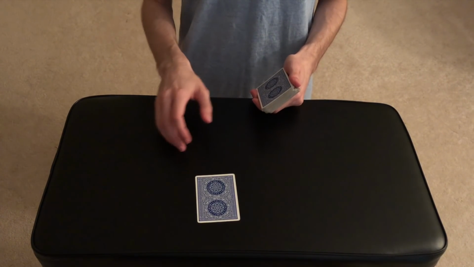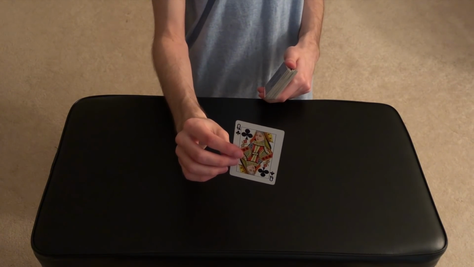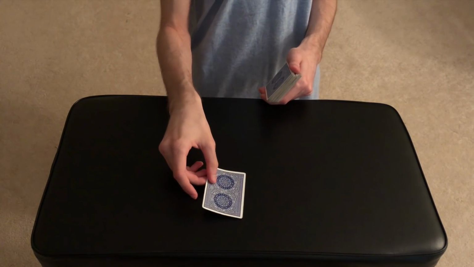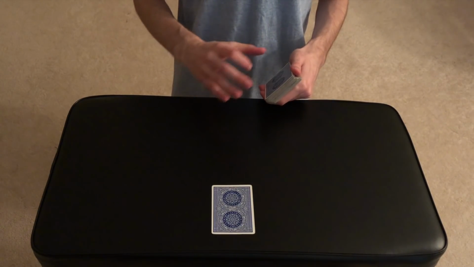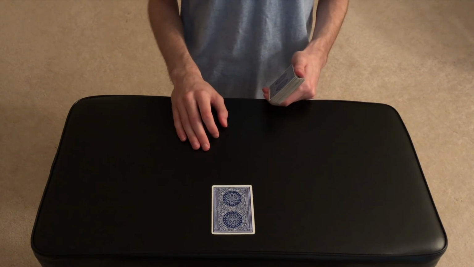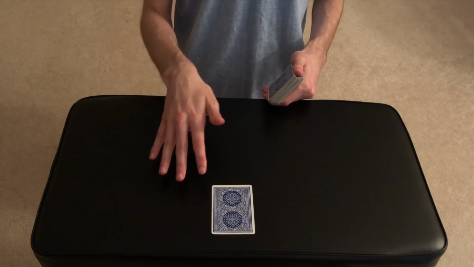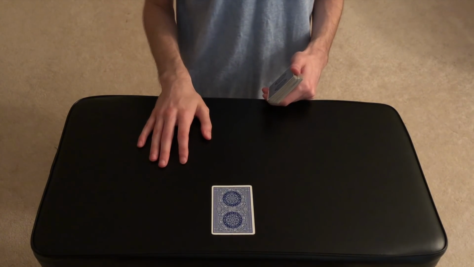So I tell them to look at the card and I will turn away so I can't see what the card is. So there's the card. And when they're done looking at the card, I'm going to hand them the entire deck so that they have control over everything. And I'm going to turn around and give them some instructions.